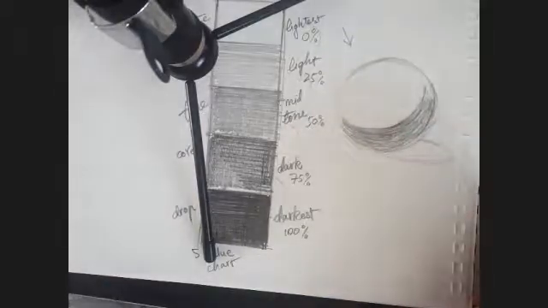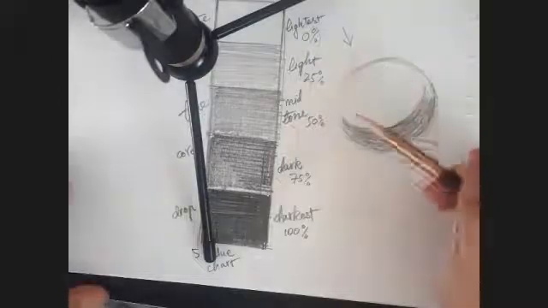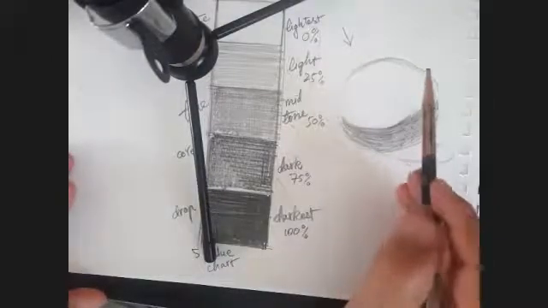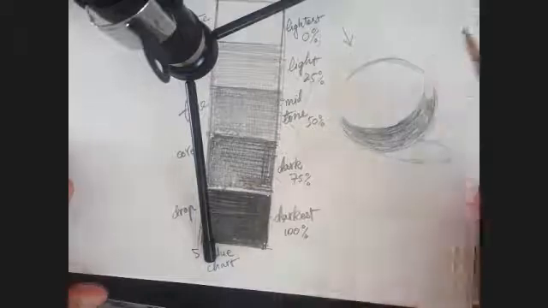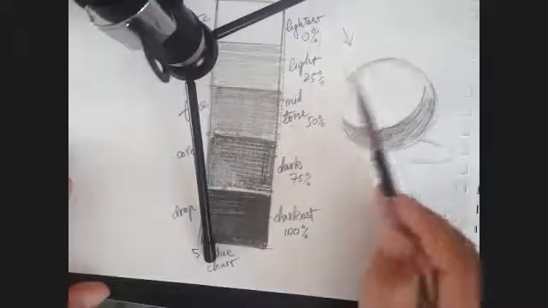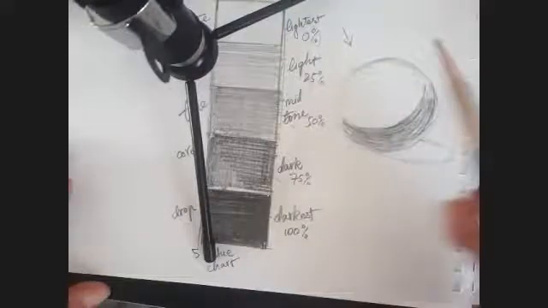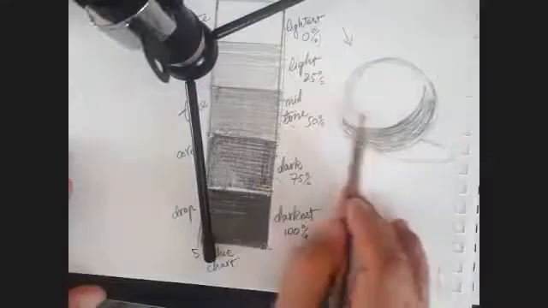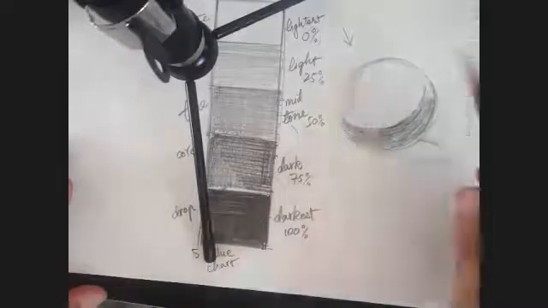Okay, now we move on to the lighter part. We apply light tone on the part of the sphere that's facing toward the source of the light. Also, you see all the pencil strokes, they follow the shape.